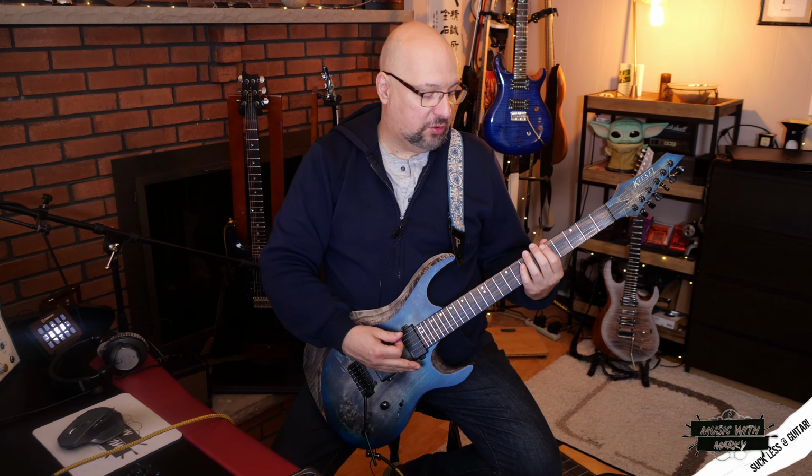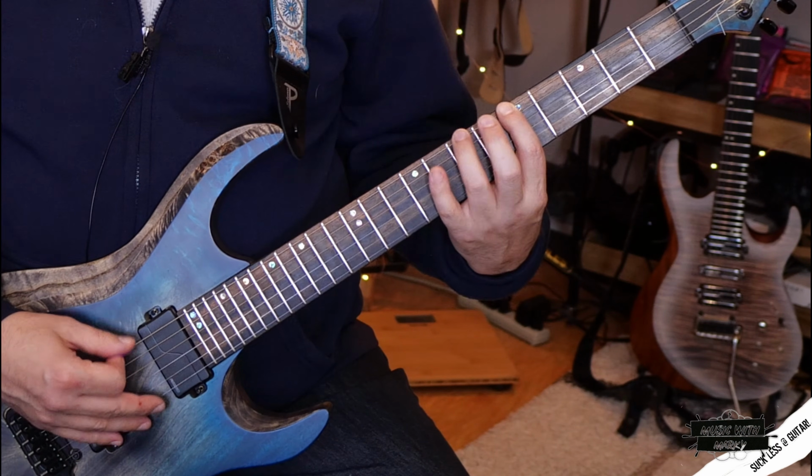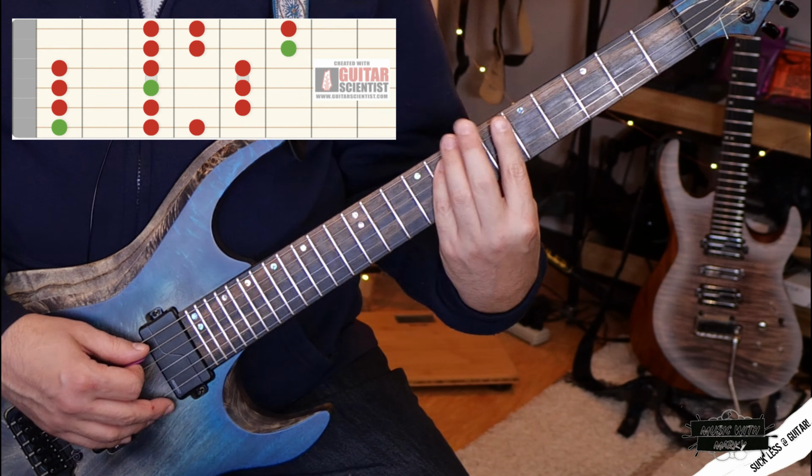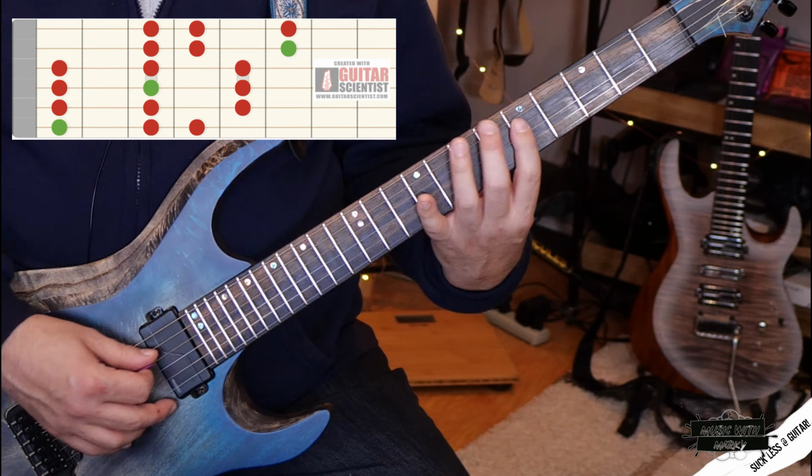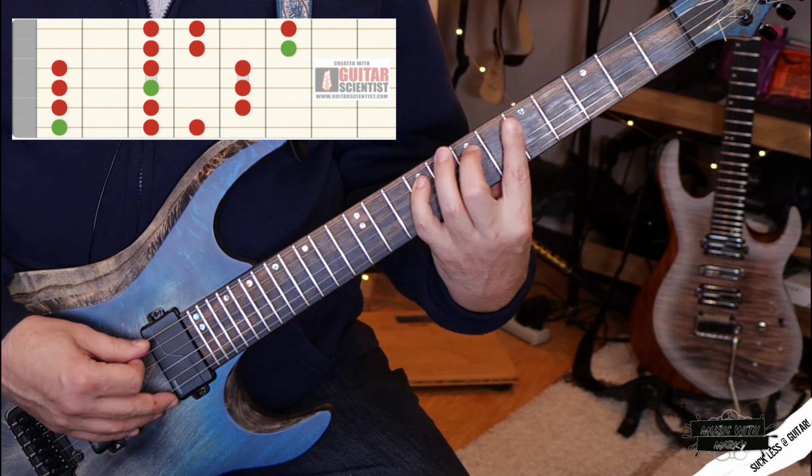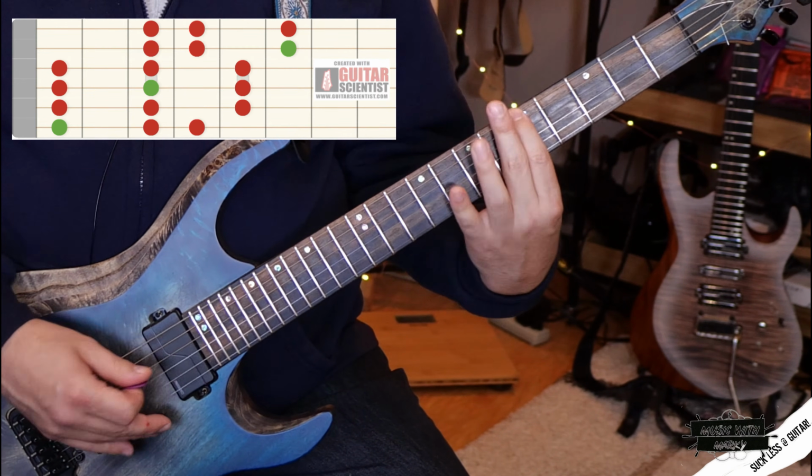Now in the Dorian mode, only one of the notes gets changed, and that is the sixth, which becomes a major sixth. So we have A, B, C, D, E, and this F becomes an F sharp, G, A. And that is why I like to relate it back to a minor scale, because it's only one note different. Instead of with a major scale, it would be two.